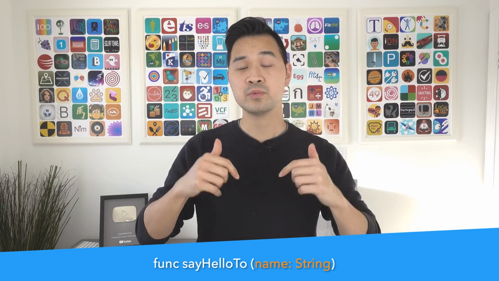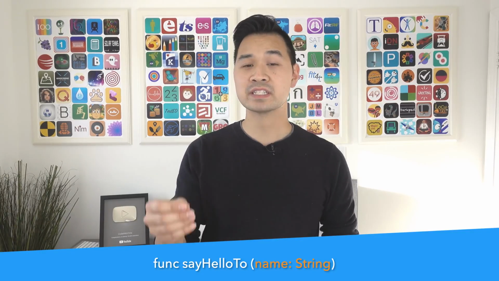In the example below, we declared a function called sayHello2. In the rounded brackets, you have a parameter called name, and it's of the data type string. Now that kind of looks like a variable declaration without the var keyword. Whenever you call the sayHello2 function, you're going to have to supply a piece of string data into that function call. Now let's jump back into our playground and see this in action.